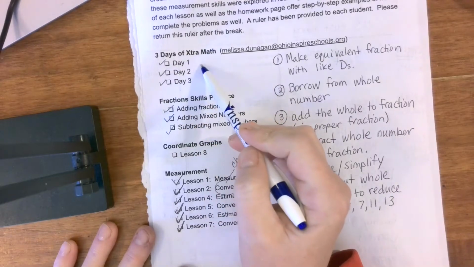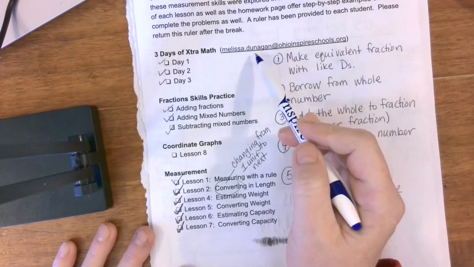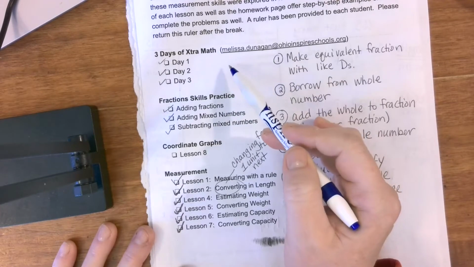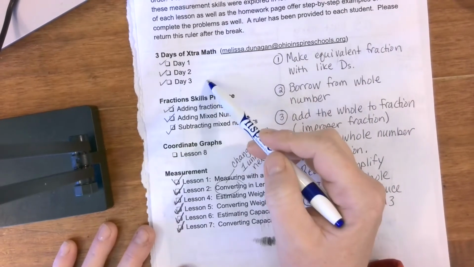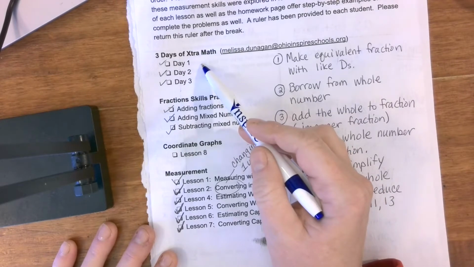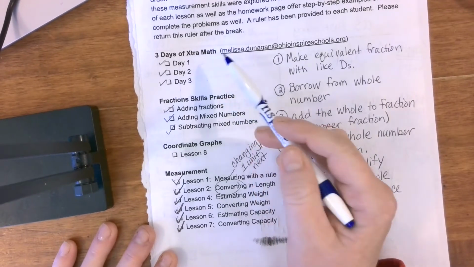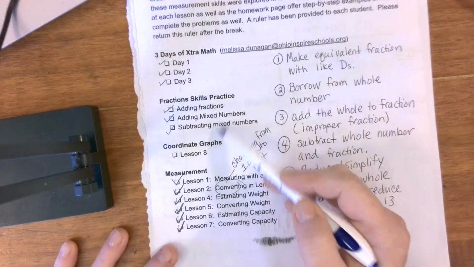3 days on extra math. You can always practice. You can practice literally every day, if not more than one time a day. Fractions and measurement are really based on knowing your multiplication and division facts. So, you know, we've really got to get those under our belt. Then we also did some practicing of some fractions.